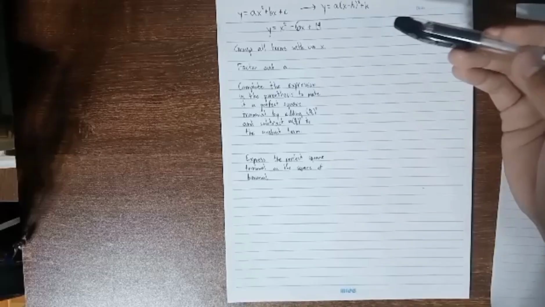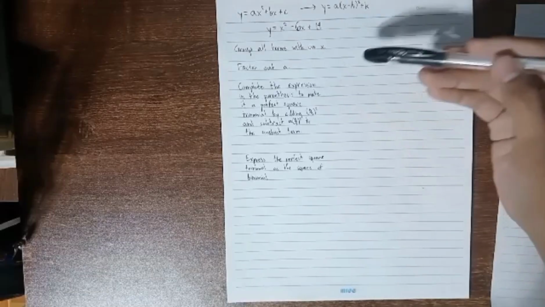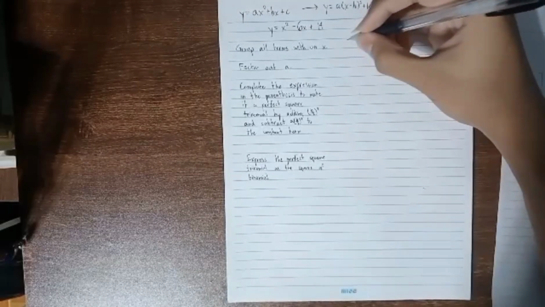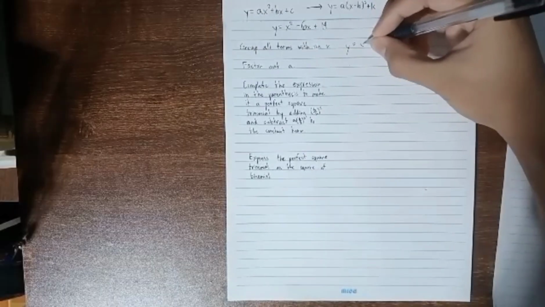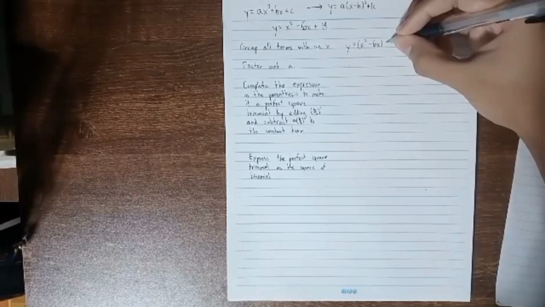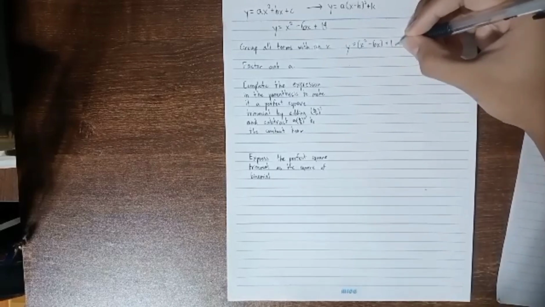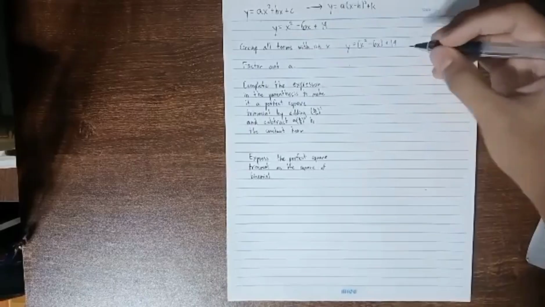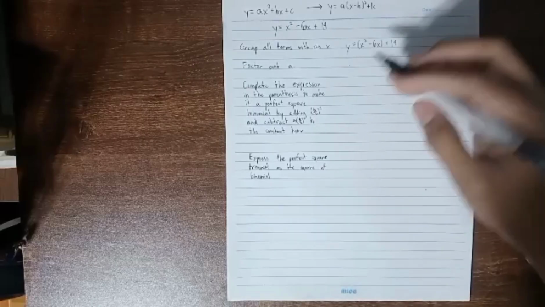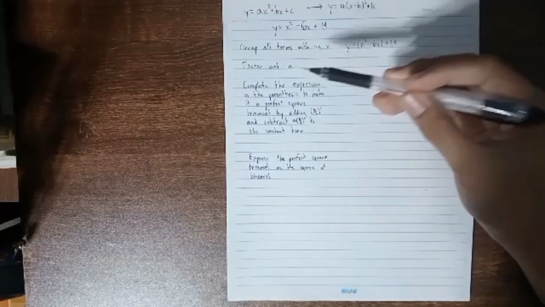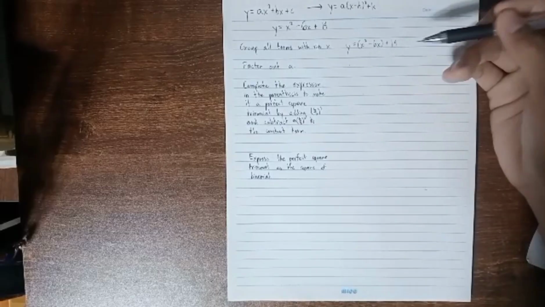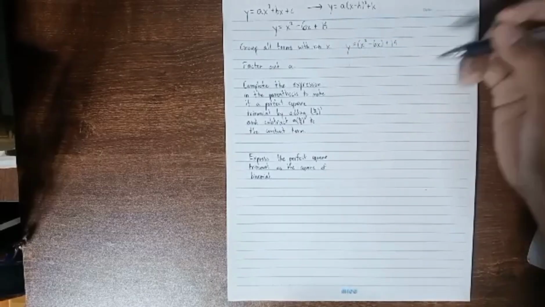So first, we are going to group all terms with an x. So here are x squared minus 6x and plus 14. So we're going to leave 14 outside because 14 doesn't have an x. So next step, factor out a. So in this case, a is equal to 1. So we can disregard this step.